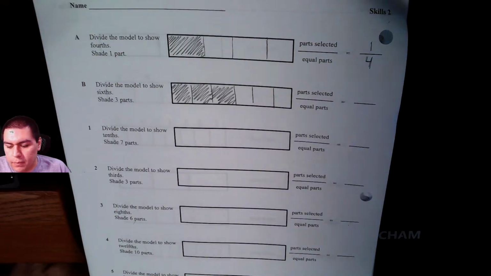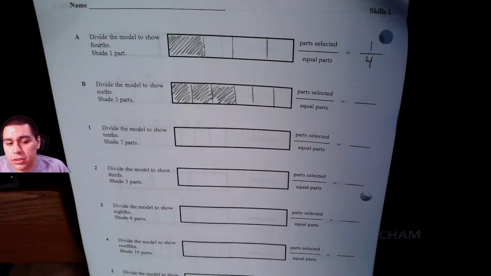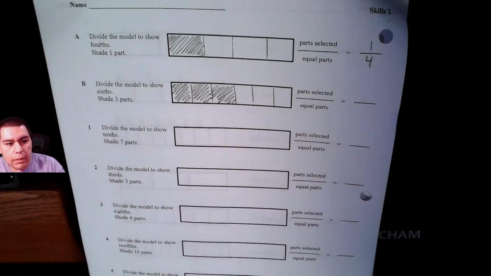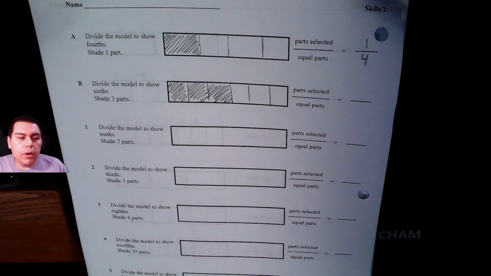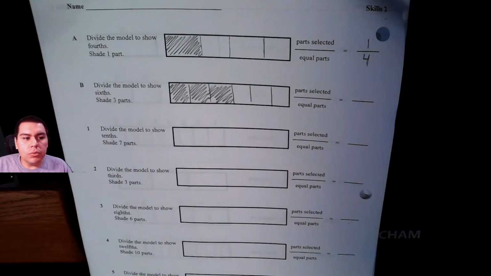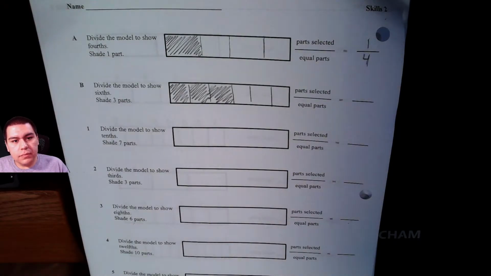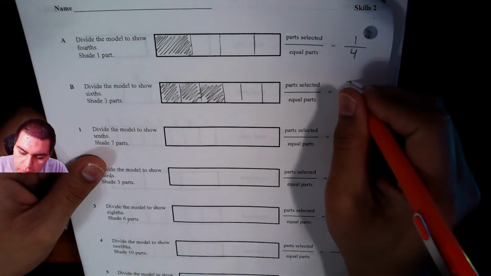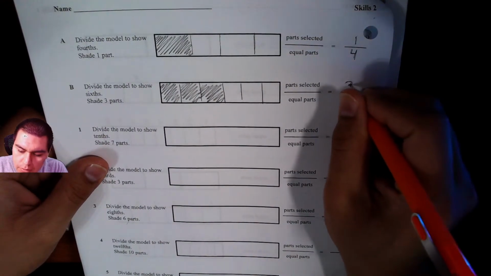Okay. Now I have to write the fraction for my model. How many parts of this model did we shade in? Alexa? We shaded in 3 parts. We shaded in 3 parts, so that's my numerator. My top number is 3.